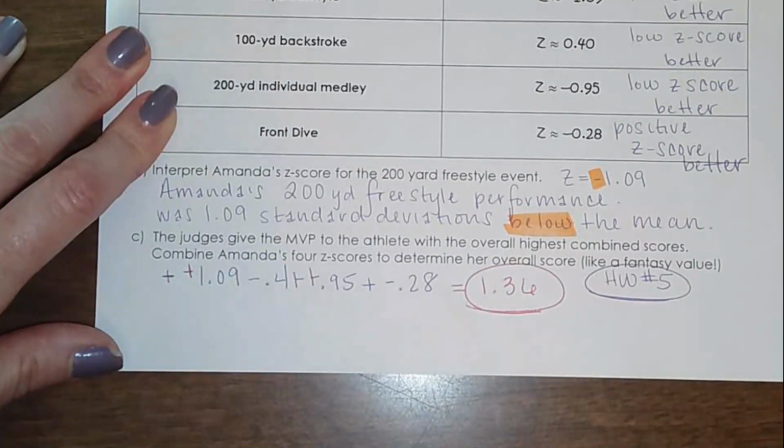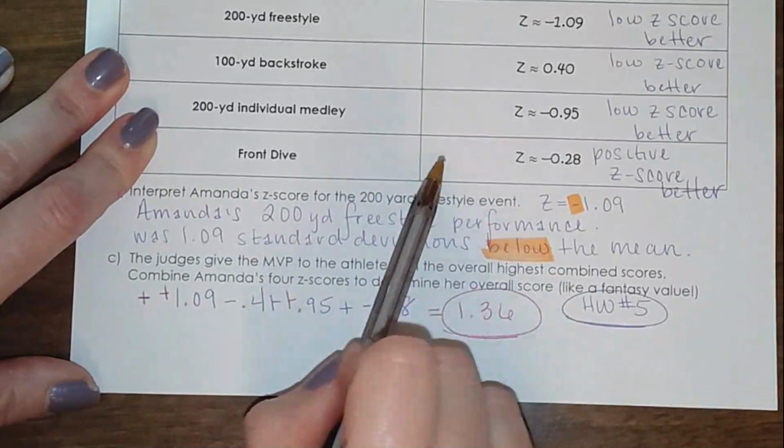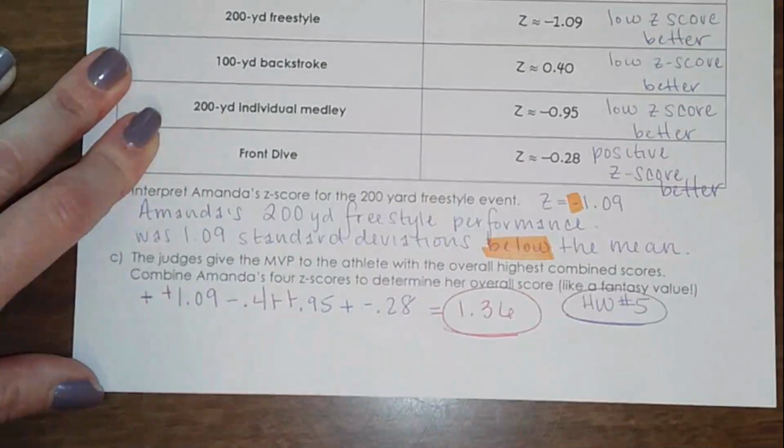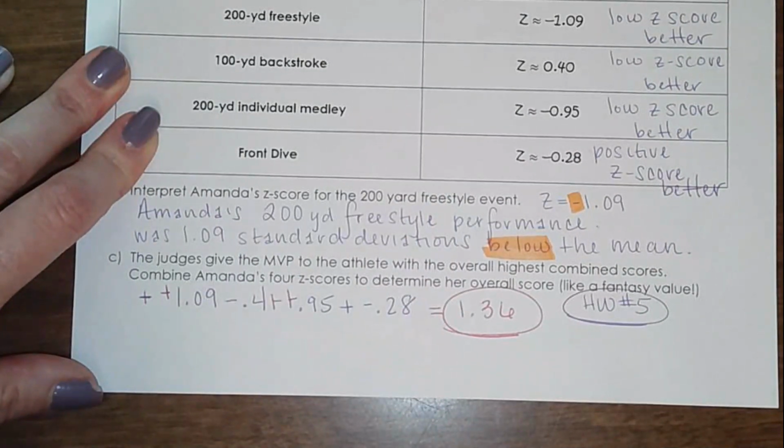I think this one's a little trickier than the one in your homework because we want so many negative z-scores because there's so many timed events, while the one in your homework you're combining ones where you want more positive z-scores and there's only one bad variable, the turnovers. Okay?